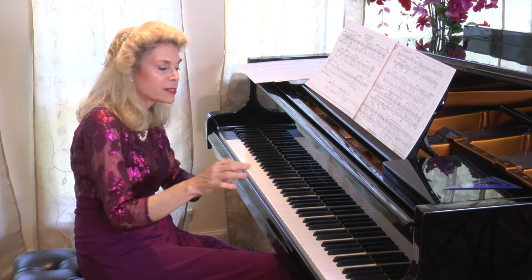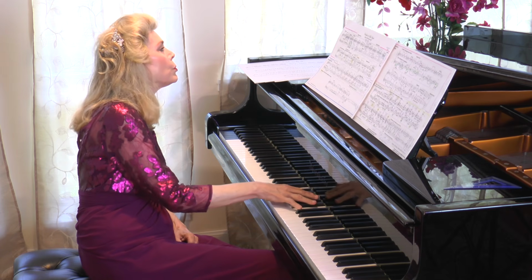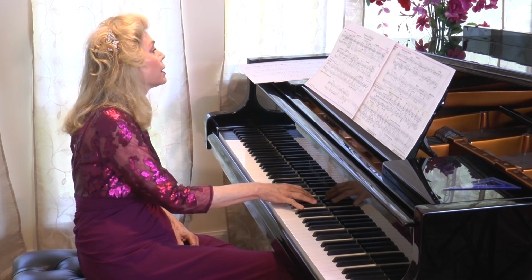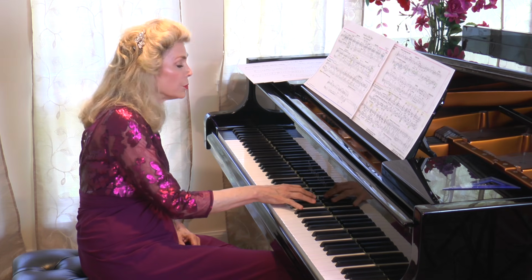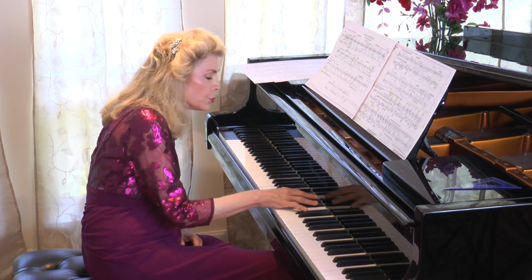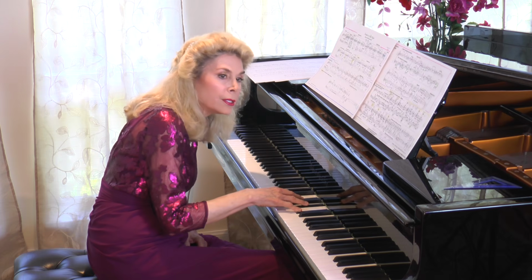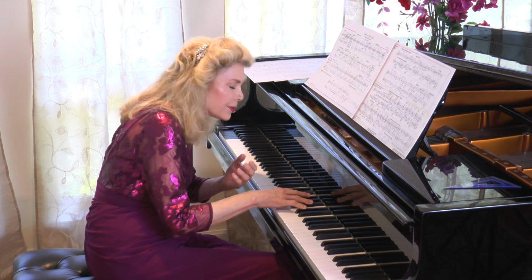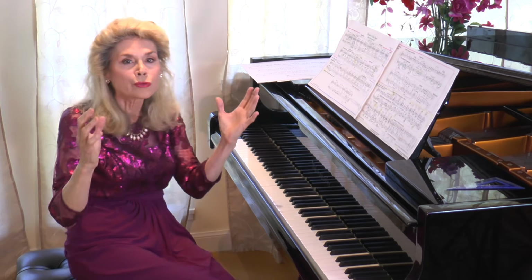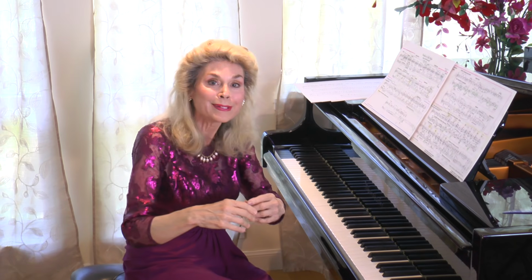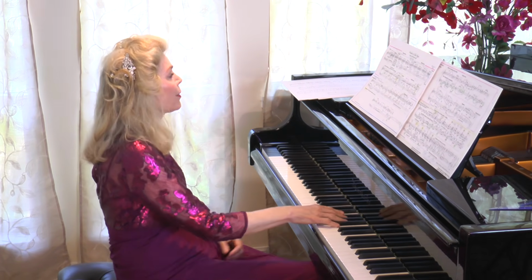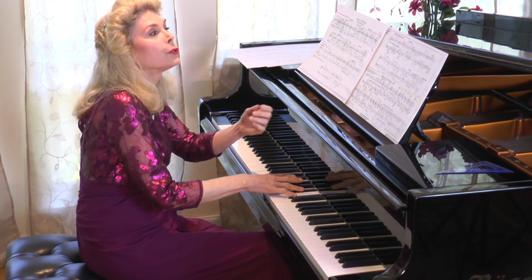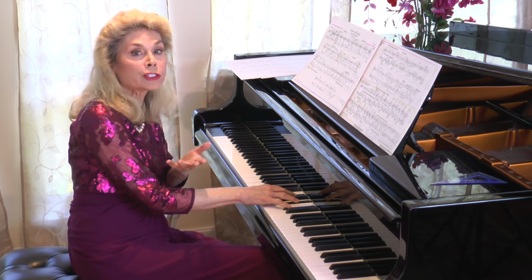And Rachmaninoff has the dashes on the lower melodic line because that needs to be brought out. It also has a little crescendo, 1, 2, 3, and a diminuendo. So it's got a swell on the third beat. Then when we put the hands together, 1, 2, 3, it's asking a question.